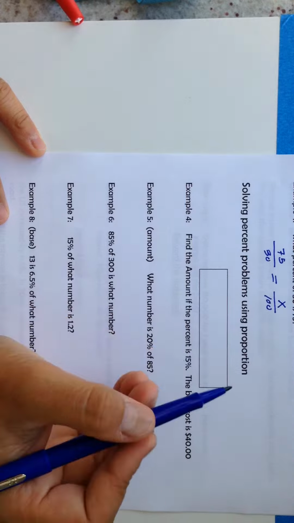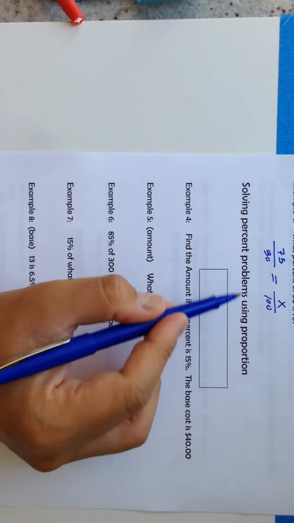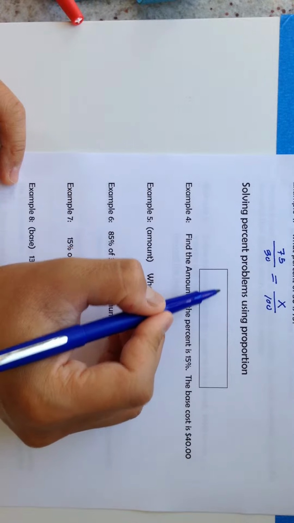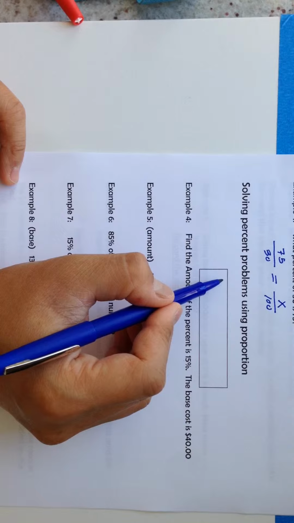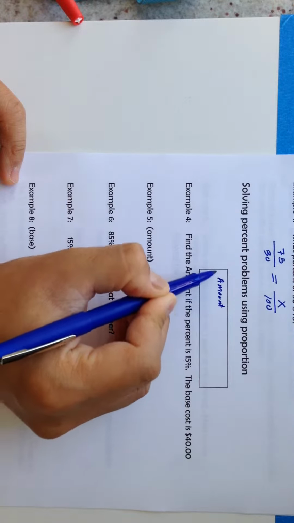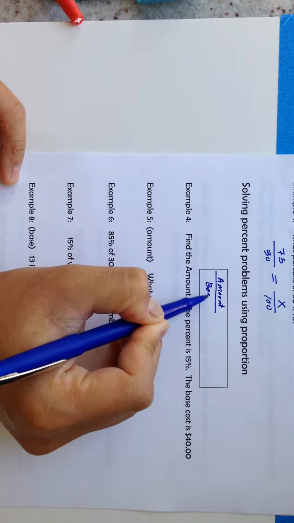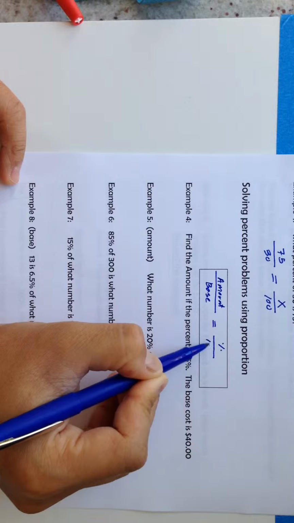So keep in mind, when we solve percent problems, we're going to use proportion. And once again, I'm going to give you the proportion that we're going to use: amount over the base equals percent over 100.